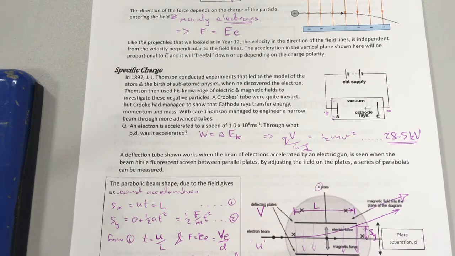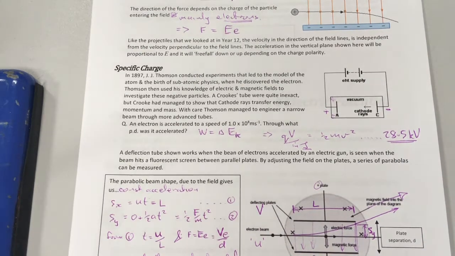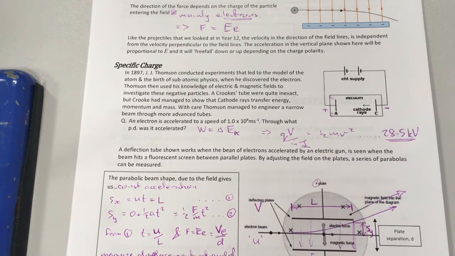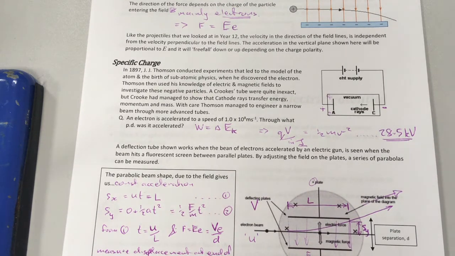And basically what he found out was that it was a 1,860th of the smallest known particle that existed at the time, because it was so much tighter, okay, and therefore it must have the same charge as the smallest known particle at the time, which was a hydrogen ion, which we now know of course is a proton, discovered after this, and therefore we had a particle that was a 1,860th of the mass of a proton. He discovered the first subatomic particle.